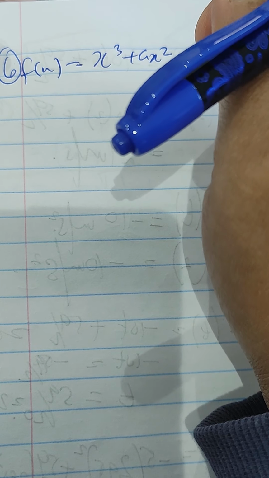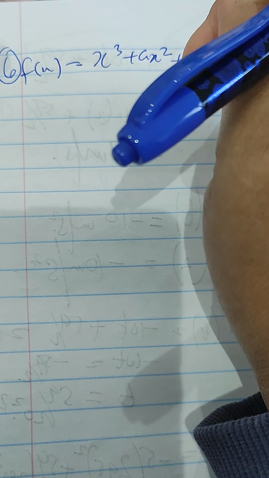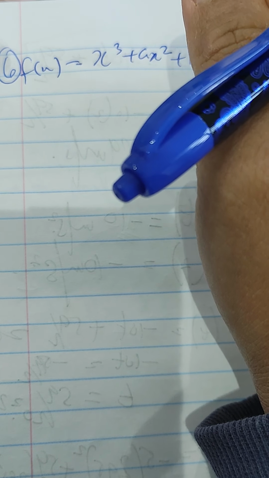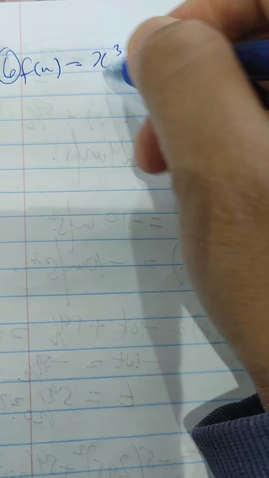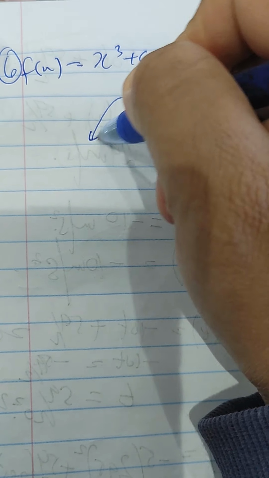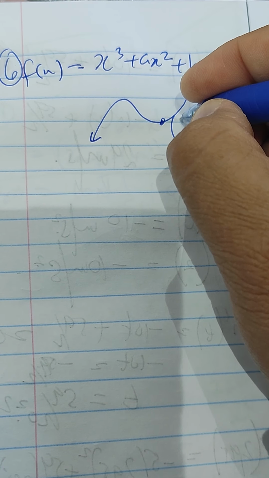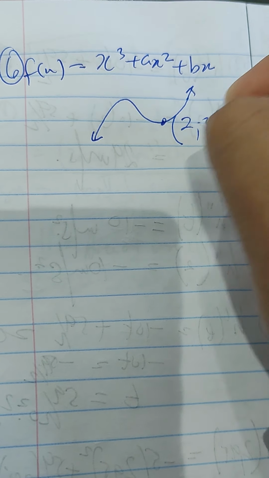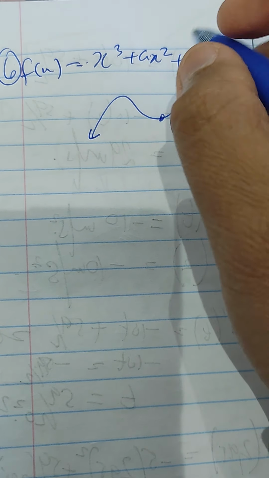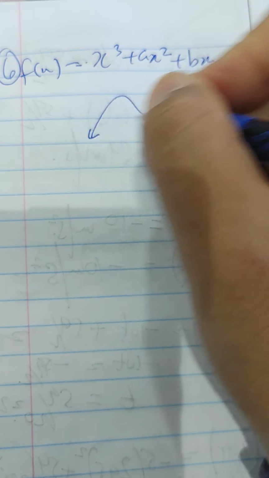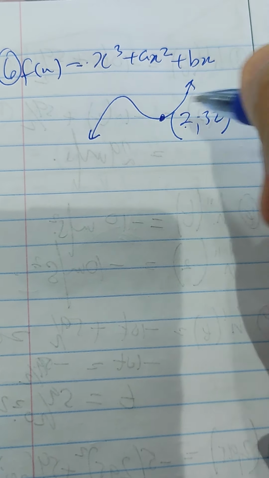Okay, so there's a stationary point, which is a turning point. In other words, if I had to draw this, that stationary point could happen there or there. So that is at 2 and 32. I didn't make that graph go the other way around because a is positive. So at that point, x is 2, y is 32.